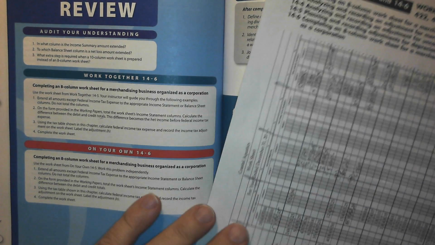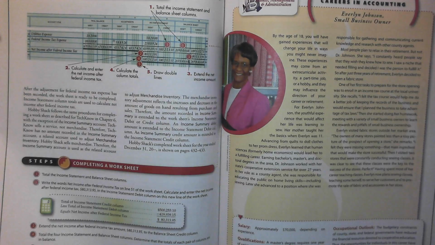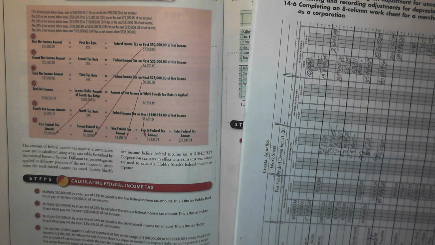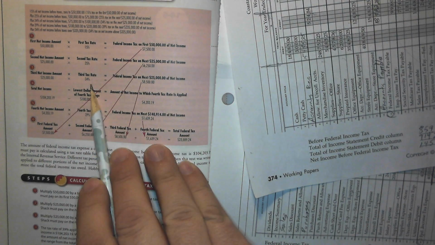So what we'll do, get all the information, flip back to the page with the tax on it. So you can see here it shows the percentages change as the income gets higher.